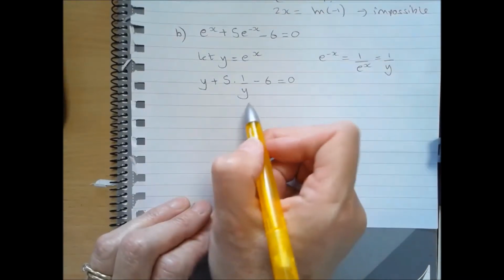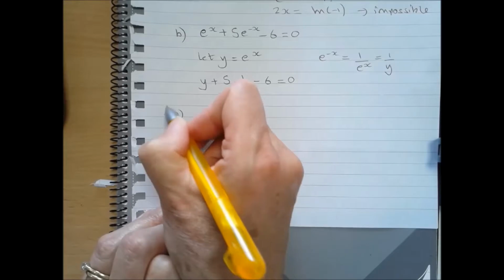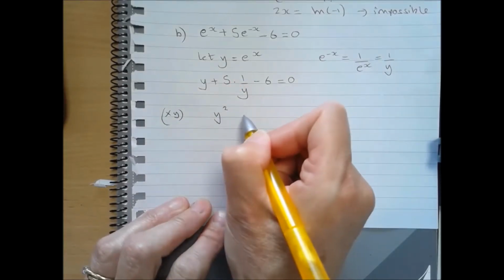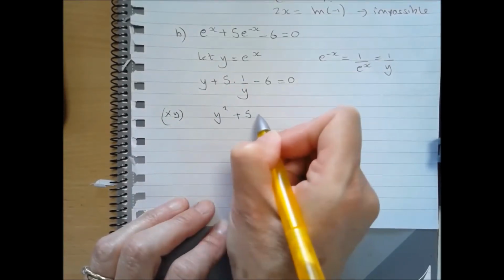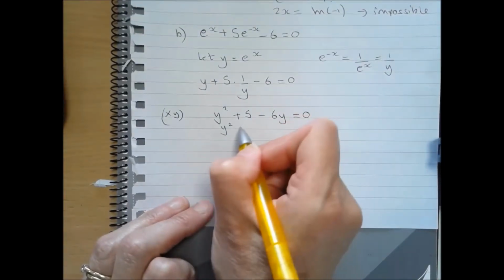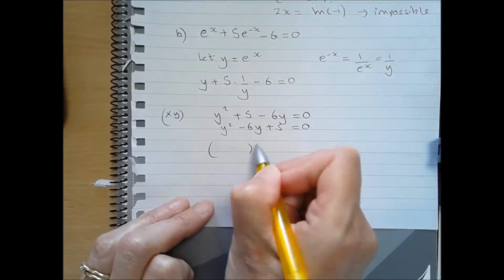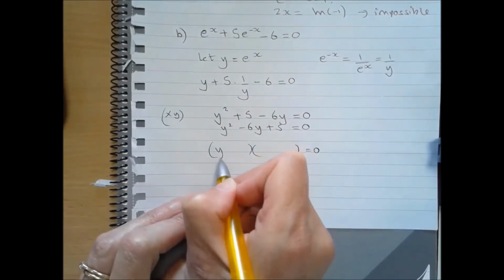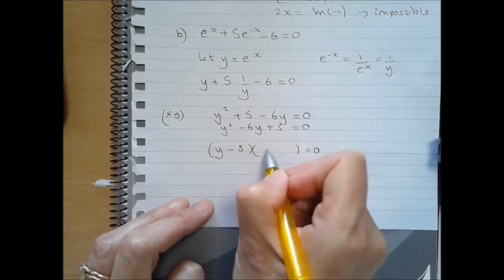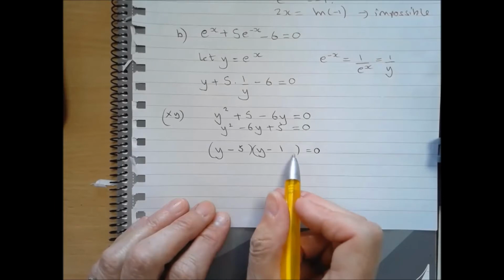I don't like that denominator. I'm going to get rid of my denominator by multiplying everything through by y, giving me a quadratic: y squared plus 5 minus 6y is 0. So I'm now going to factorise that. So 2 brackets, I've got y minus 5 and y minus 1. Check it, make sure it works.